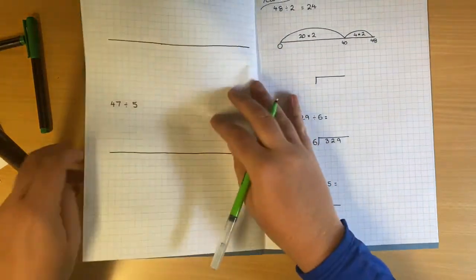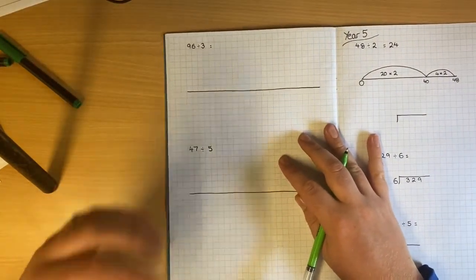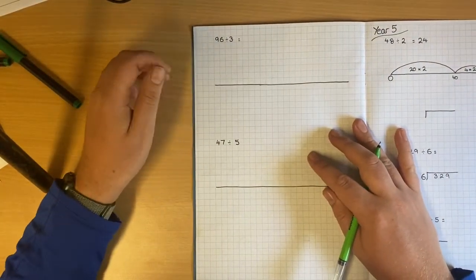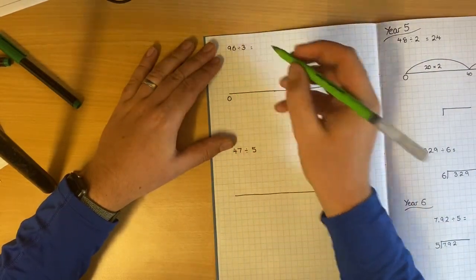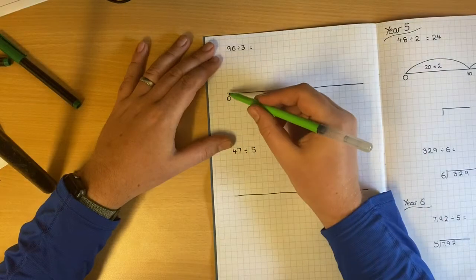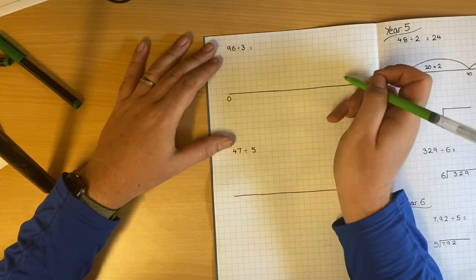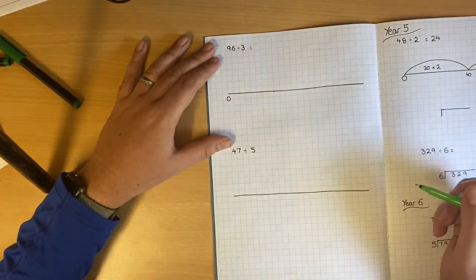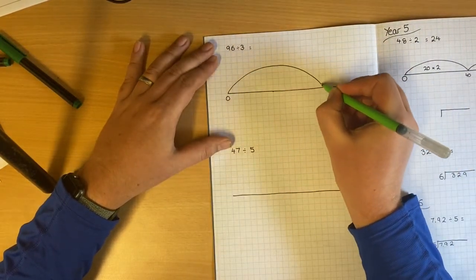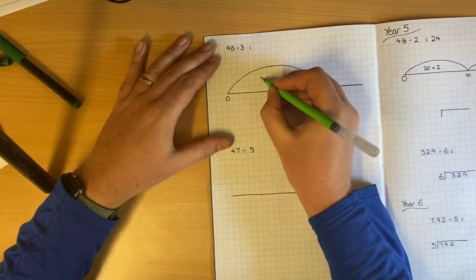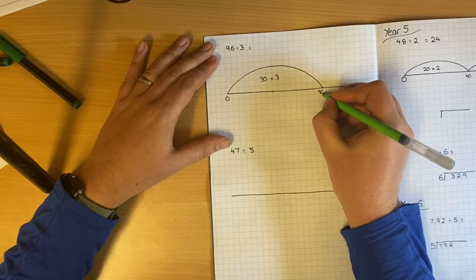So we're making those bigger jumps to start with. So after we have done jumping in tens first, we can think about what other number facts that we know. For example, for this one, 96 divided by 3, I could do a jump of 10. 10 times 3, which is 30, and another one, and another one. But from my times table facts, I know that 3 times 3 is 9, so 30 times 3 is going to be 90.